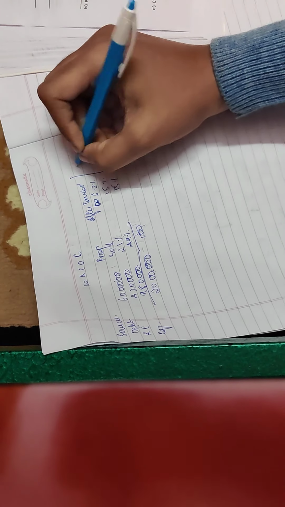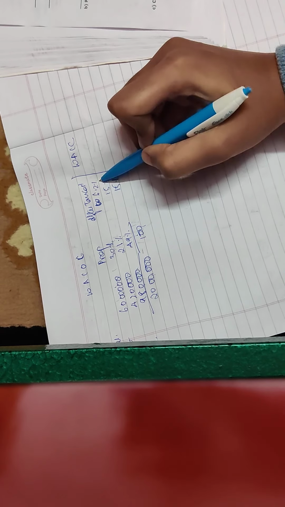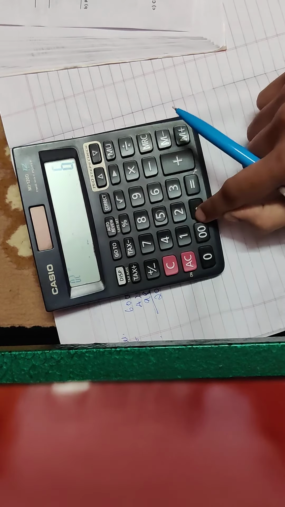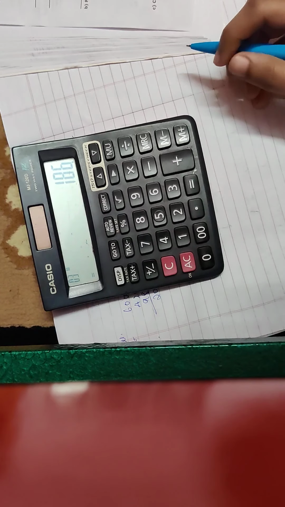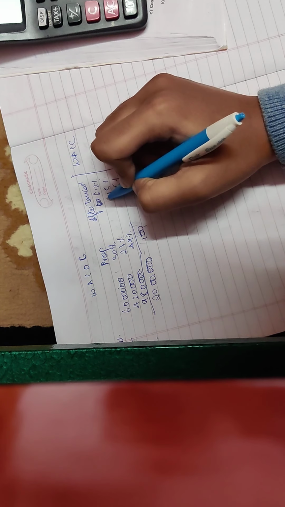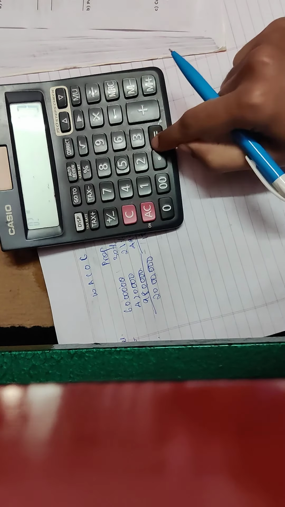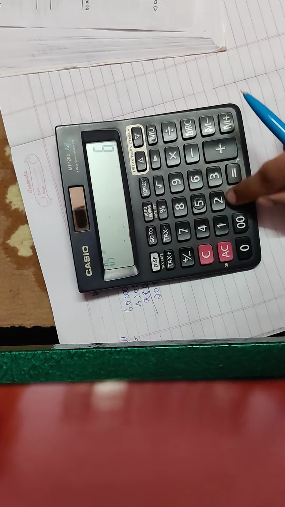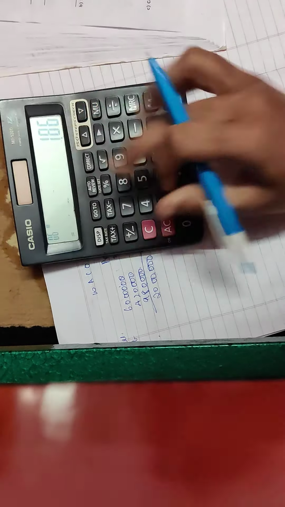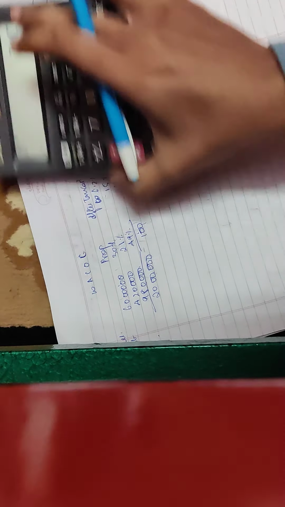Now you need to find the product, that is your WACC. Multiply 30 into 6.2. As it is in percentage form, you need to convert it: 30 divided by 100 is 0.3, into 6.2 gives 1.86. Then 21 divided by 100 into 15 is 3.15.